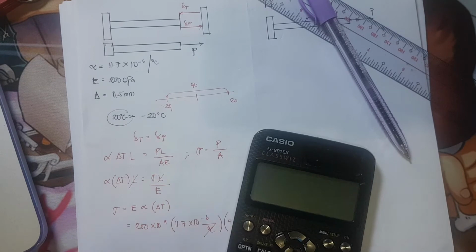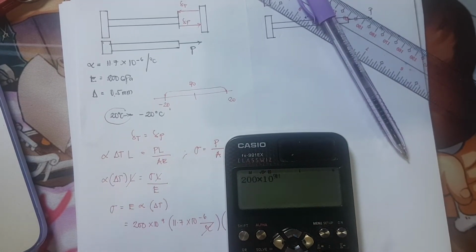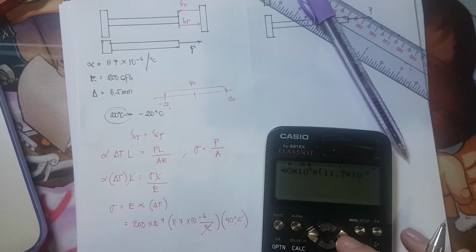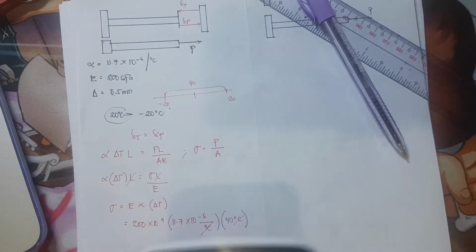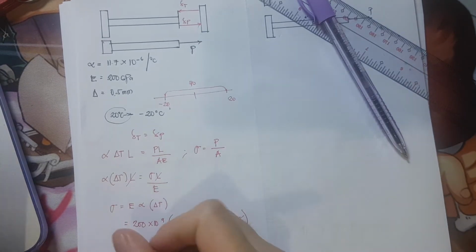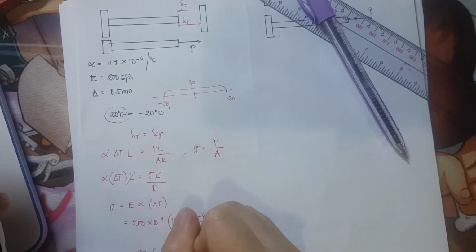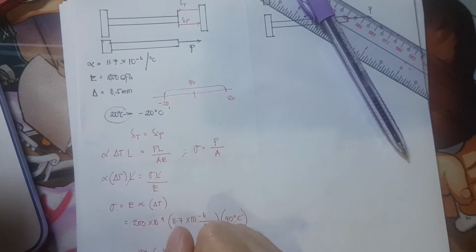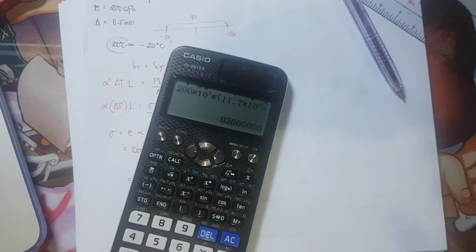So we will be having 93.6 times 10 raised to 6 pascals, or that is equivalent to 93.6 megapascals. So that is the stress.